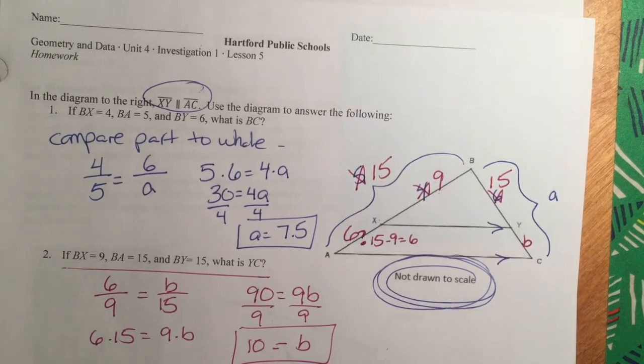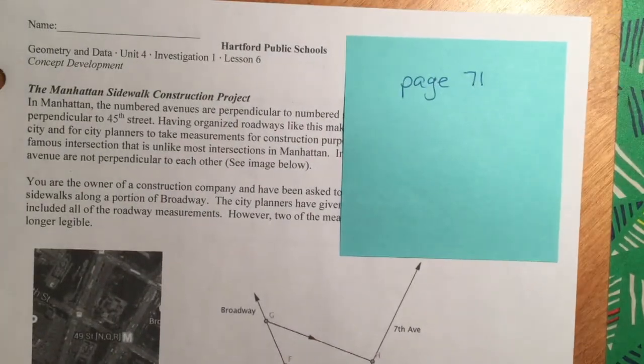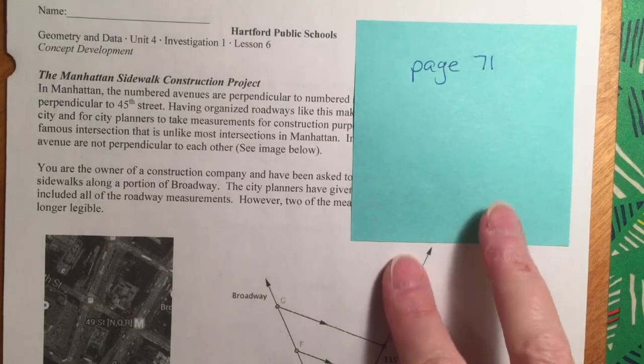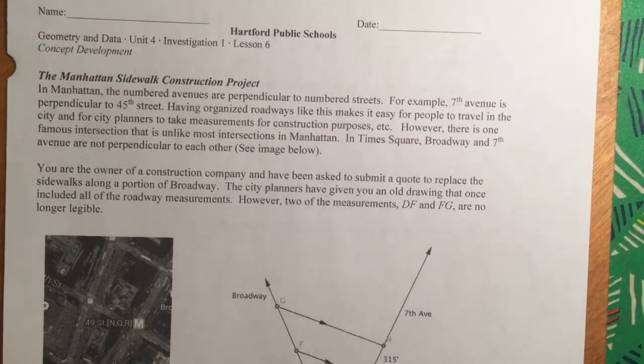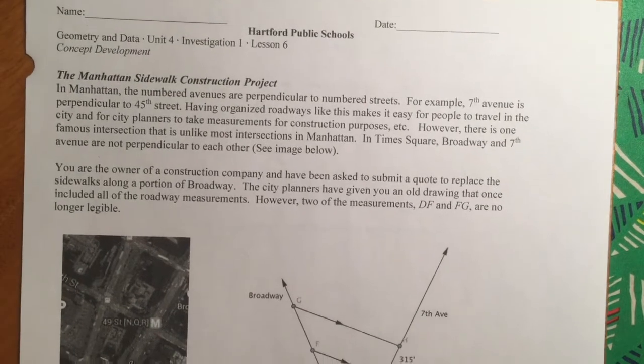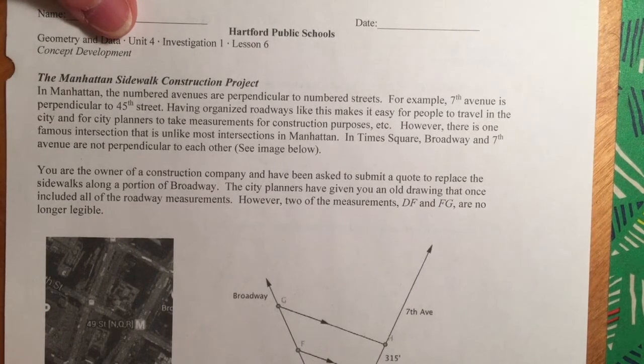All right? Now, let's go on to page 71 and do a problem on page 71 that actually happened in Manhattan, okay? The streets in New York City are pretty cool. They're mostly laid out in nice grids with a lot of rectangles and squares, but occasionally there's a triangle.